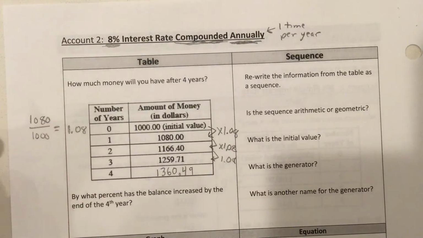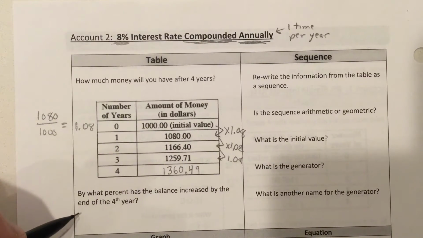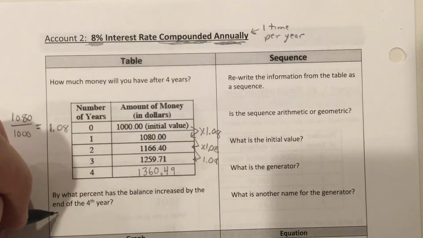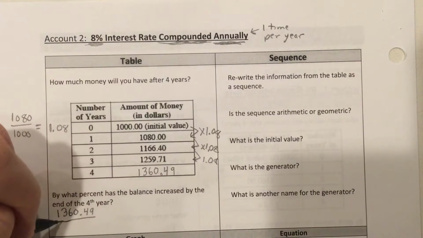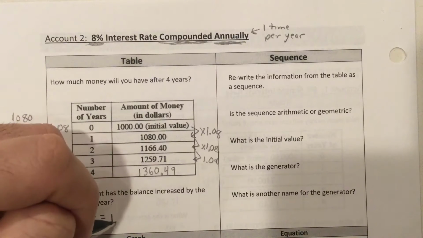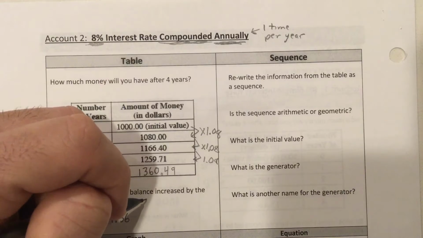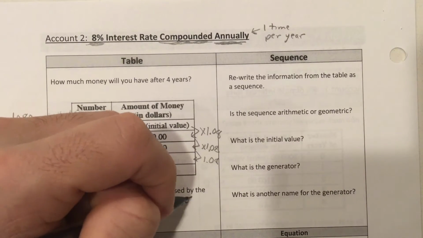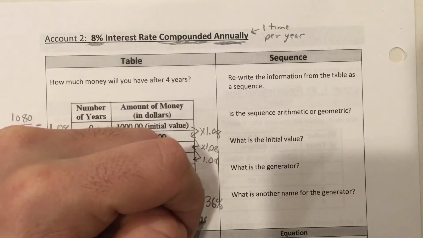All right, so we know the pattern is times 1.08. It says by what percent has the balance increased by the end of the fourth year. So remember, that's where we're going to compare year 4 to year 0. So I'm taking 1,360.49 divided by 1,000. And that gives us 1.36, or if we make that a percent, 136%, subtract the 100%, and we get a 36% increase.